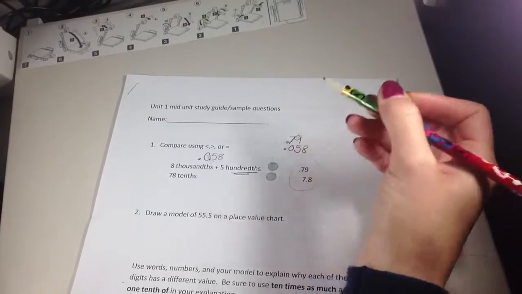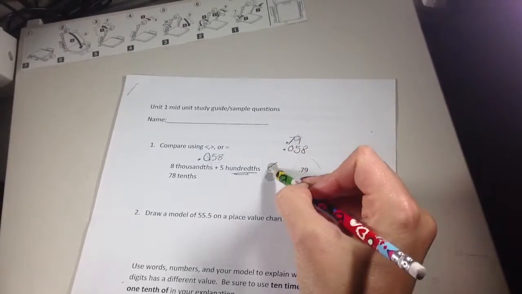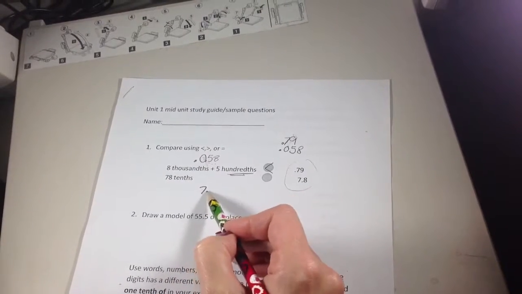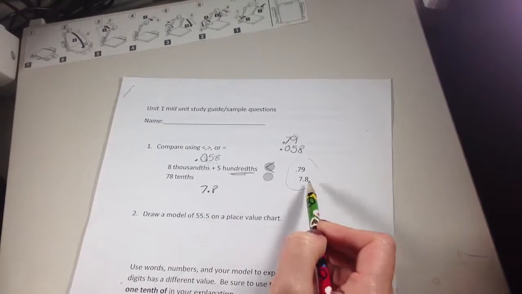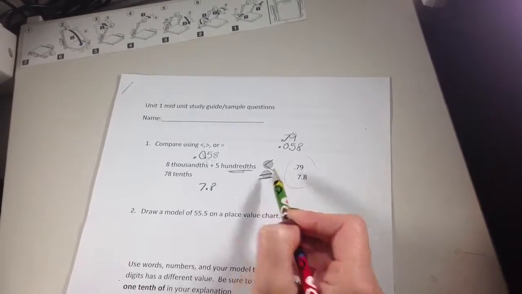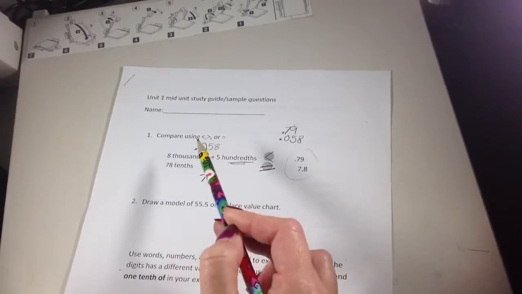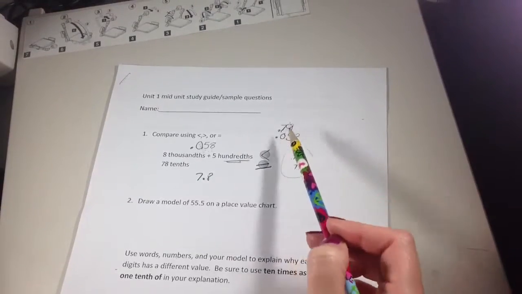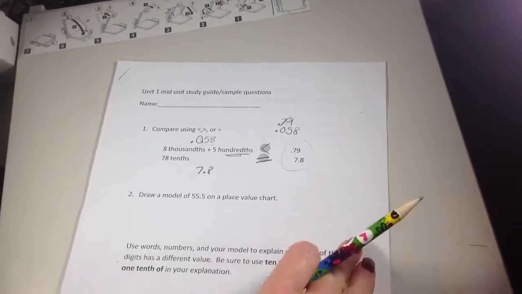So if I look, I can easily see that 79 hundredths is larger. This next one, 78 tenths, looks like that, and I can see I'm comparing the exact same thing. So again, just encourage the kids to write it out in standard form. Have them line it up, because that makes it very clear for them.